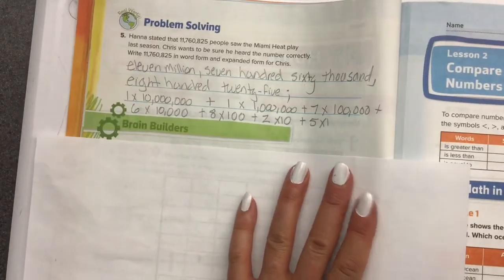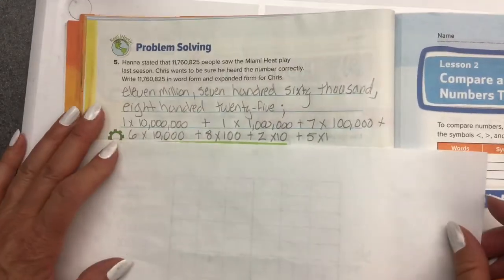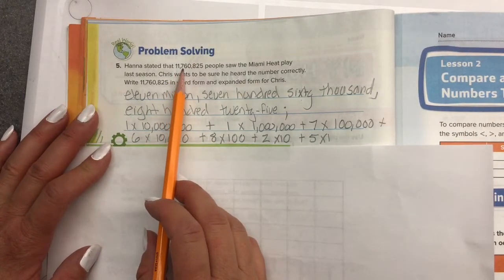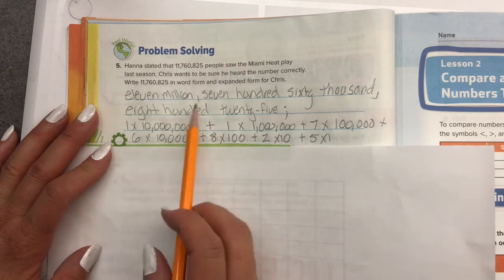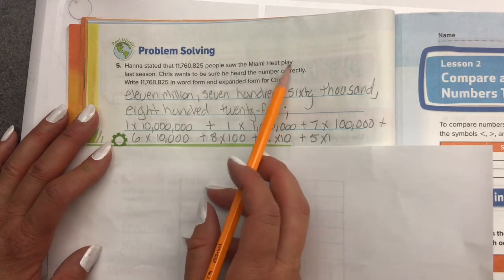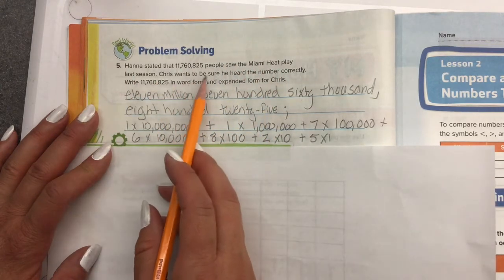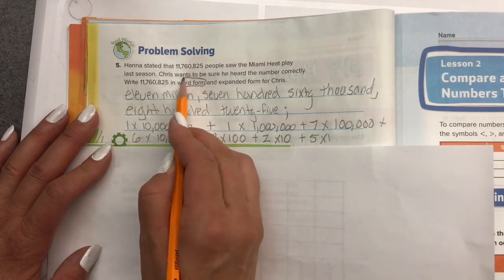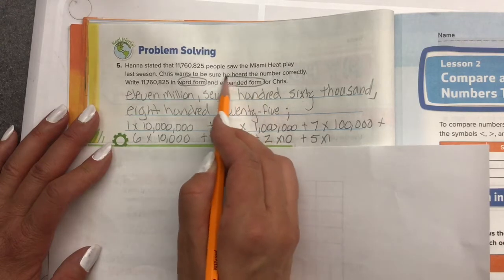There we go. Hannah stated that 11,760,825 people saw the Miami Heat play last season. Chris wanted to make sure you heard the number correctly. Write this number in word form and expanded form.